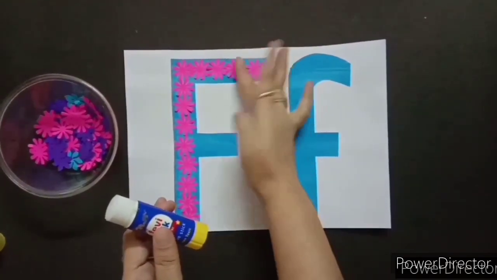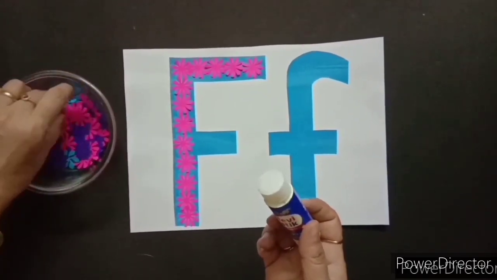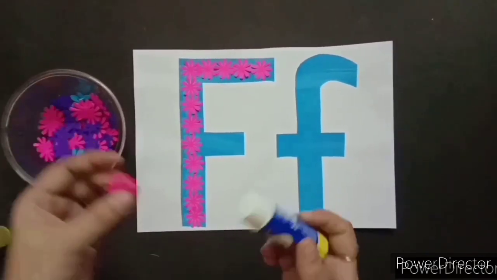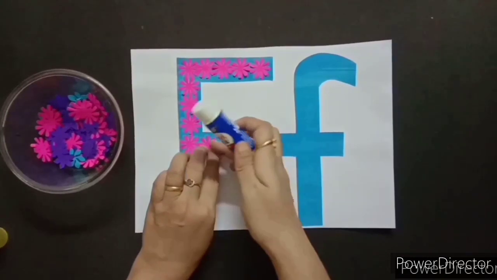Place them slowly like this. Now we will decorate the small sleeping line.